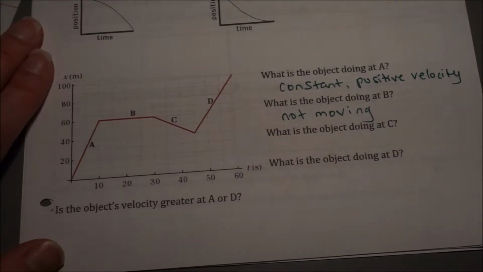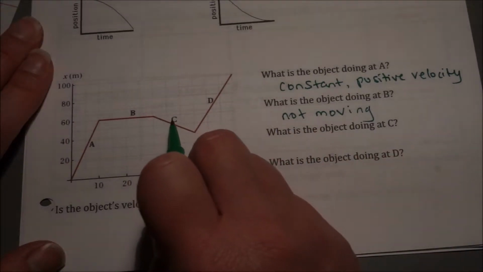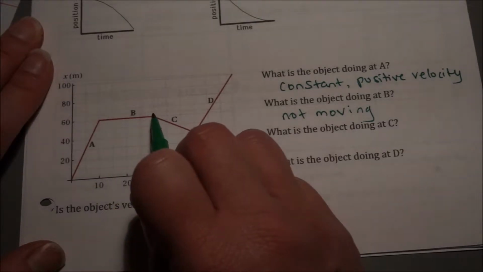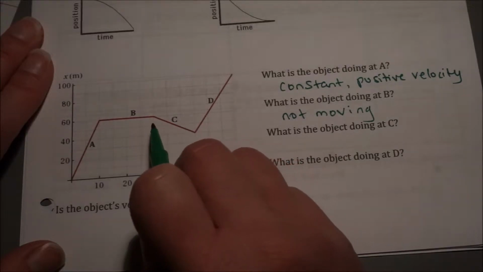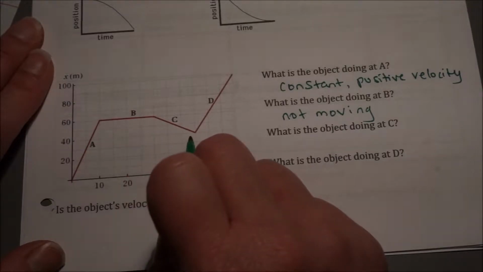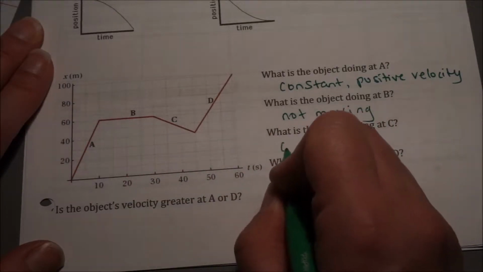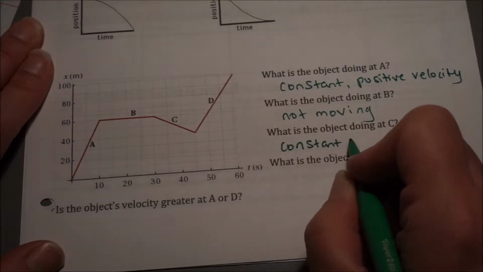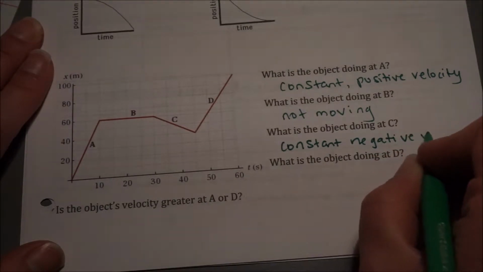What is the object doing during C? Well, now we see the line is going back towards the origin where it started. It was at 60 and now it's back at 40. If we found the slope of this line, we would see that it is negative, and so that means that the object, because it's a straight line, it has a constant velocity, but it's a negative velocity.